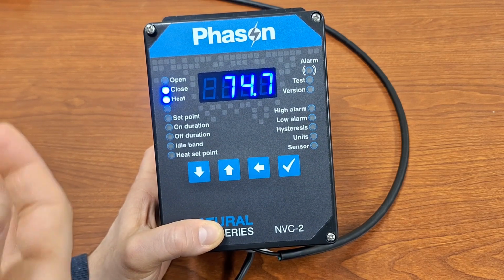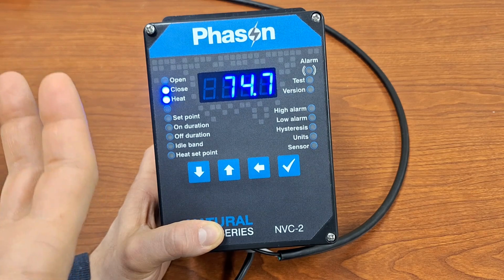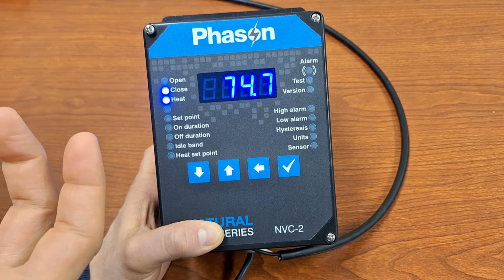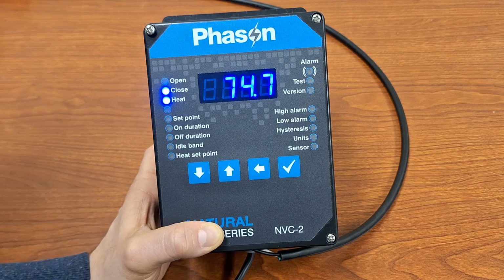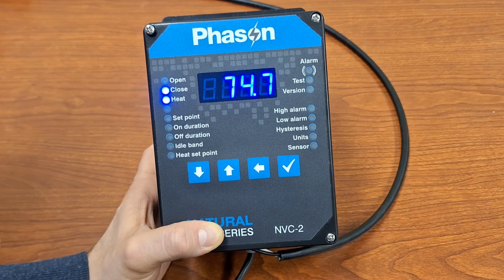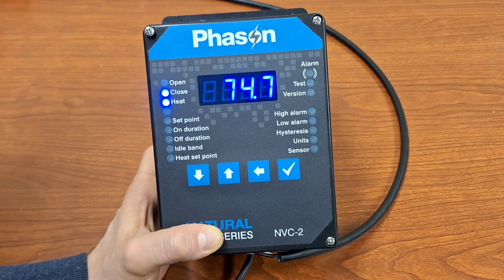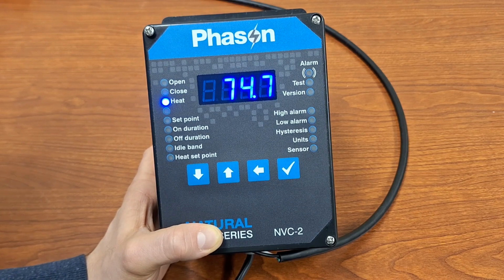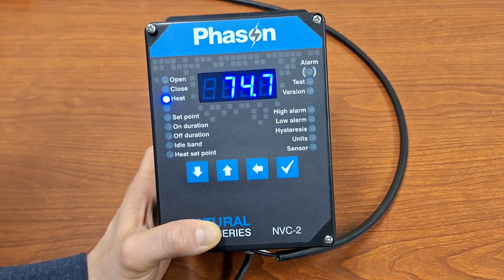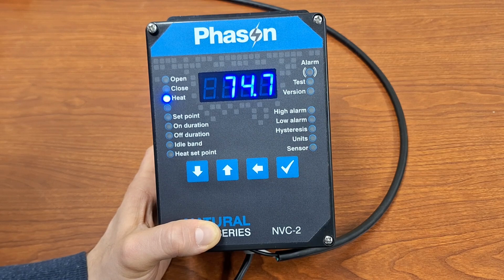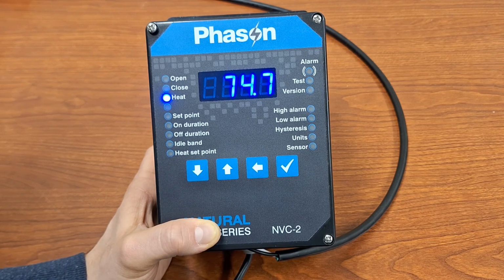And then it will decide, has the temperature adjusted? Is it in the idle band? Do I just stay here? Or do I need to make another adjustment? And if it does need to adjust again, it's going to run again for, opening or closing, whichever it needs to do again for that on duration.